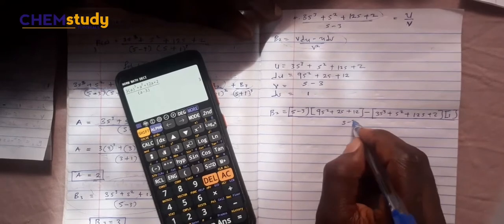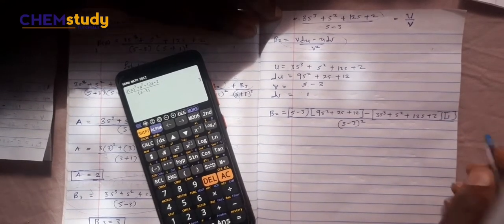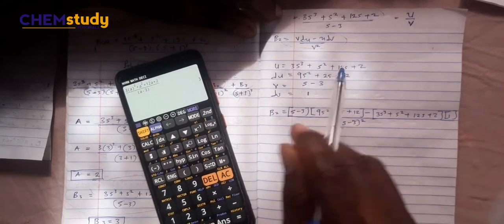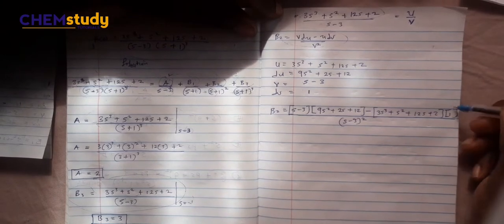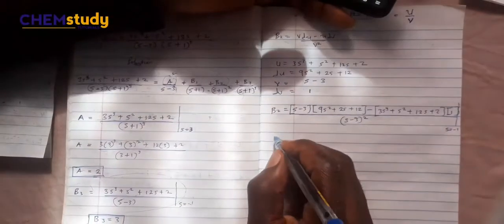V squared is s minus 3 squared. Okay, so now the same thing, you put s is equal to minus 1. So s is equal to minus 1. So you can just type everything straight into a calculator, or you solve it.